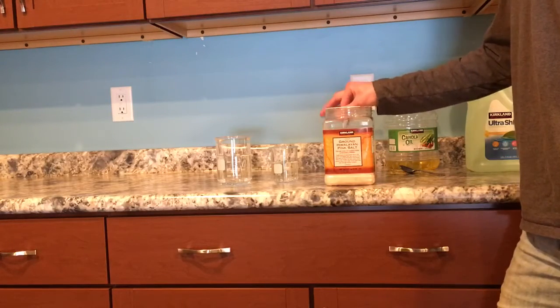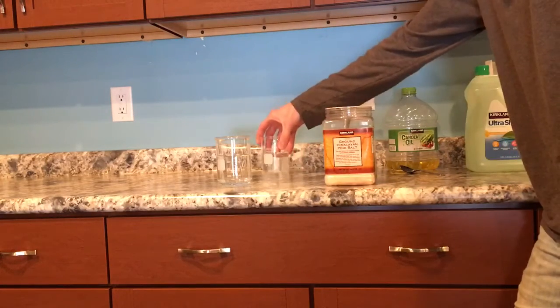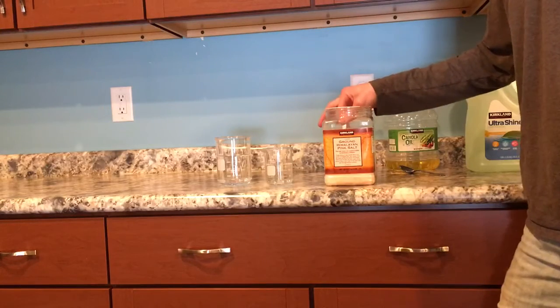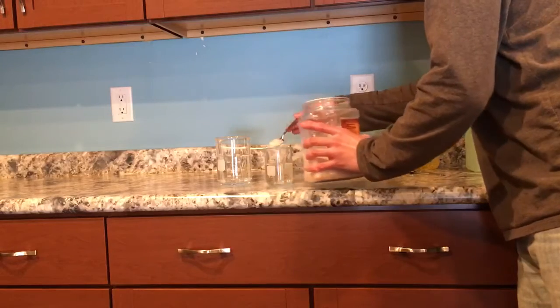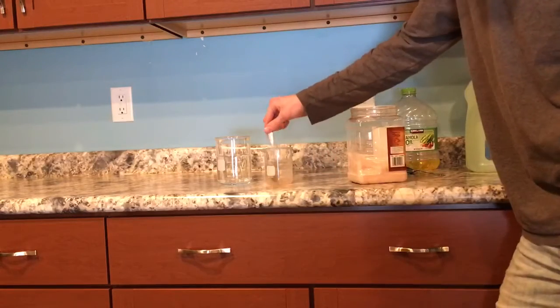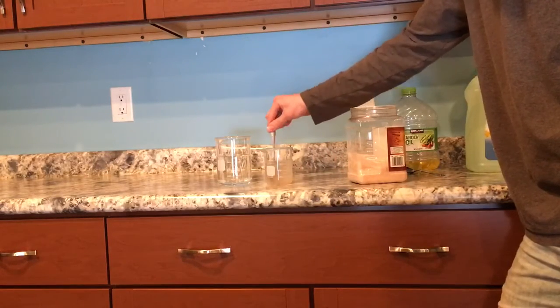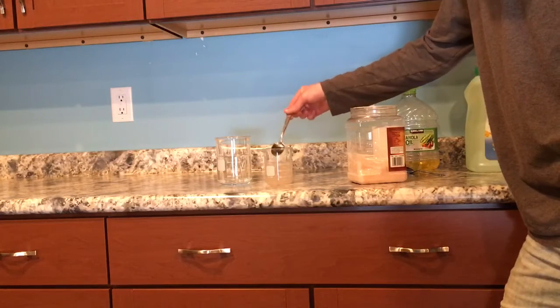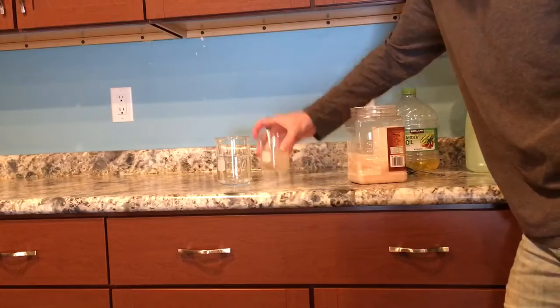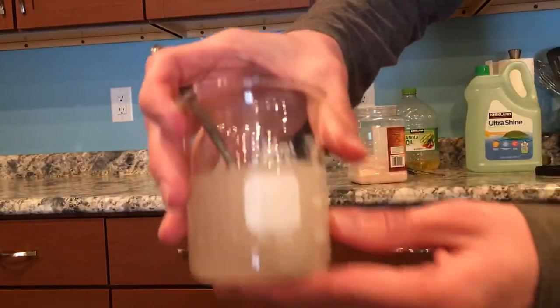So the positive sides of water, which is this glass here, will attract the negative sides of salt, dissolving the salt within the water. So as I stir it, you're going to see that the salt is going to dissolve. Unfortunately, this is pink salt, so some of the pink will remain, you'll see that. But the salt itself dissolves, so there's no salt within the water, as you can see there.